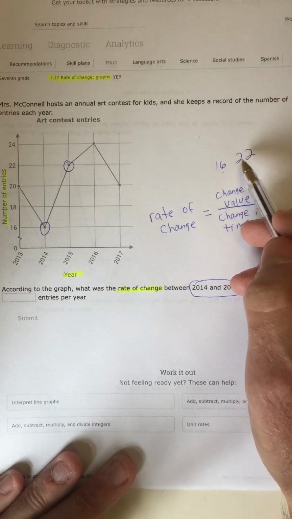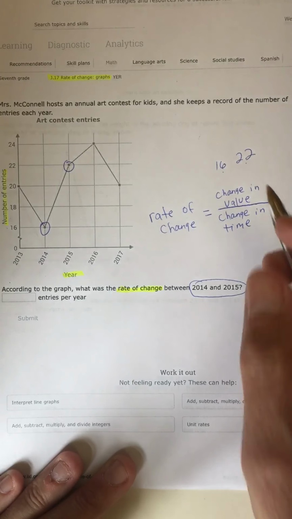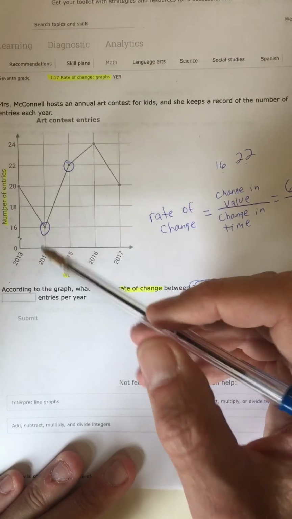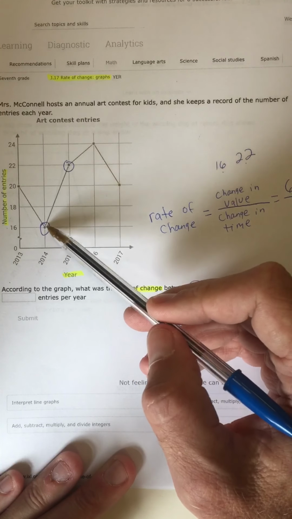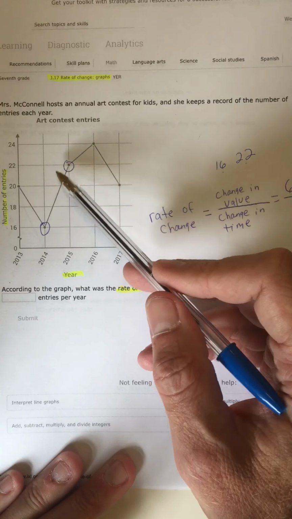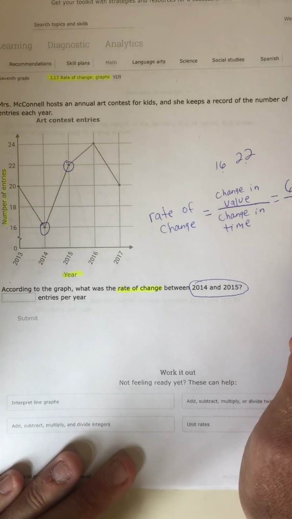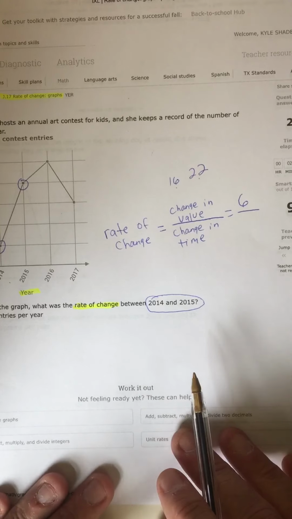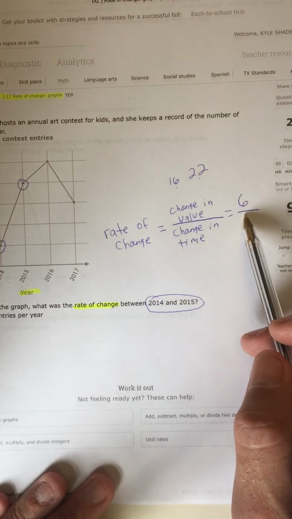So to go from 16 to 22 is a change in value of 6. I hope you can see that on the graph. We went from 16 to 18 to 20 to 22. That's an increase of 6. So I'll write 6 as my numerator.